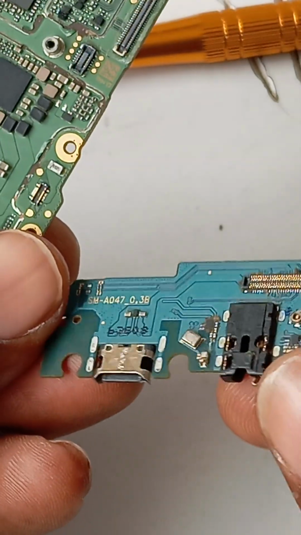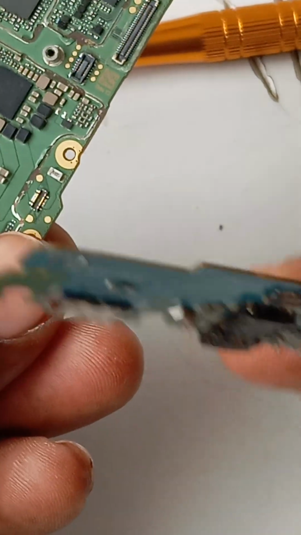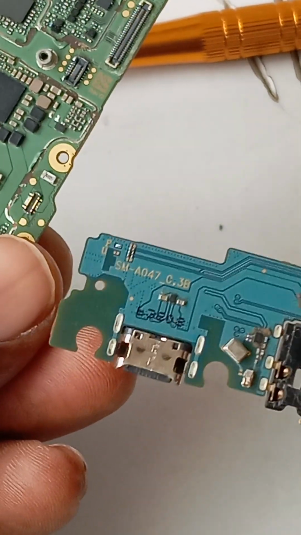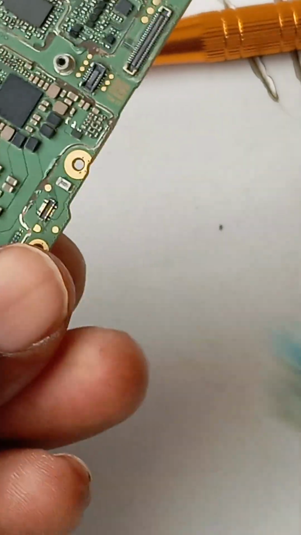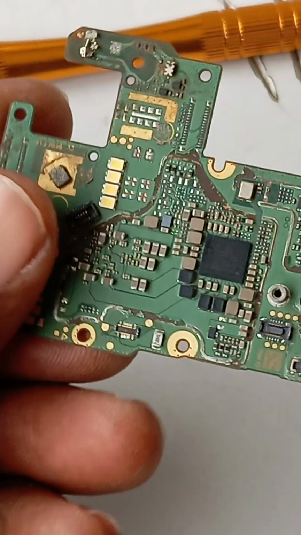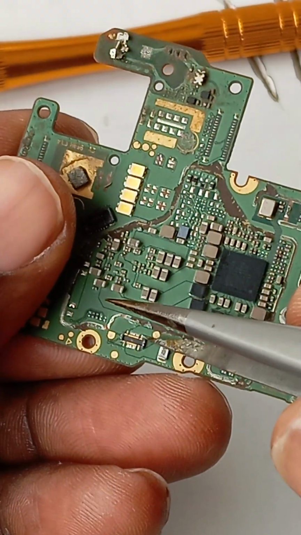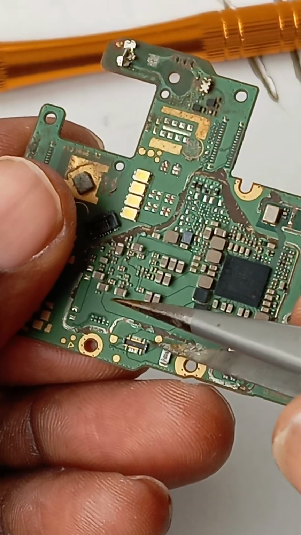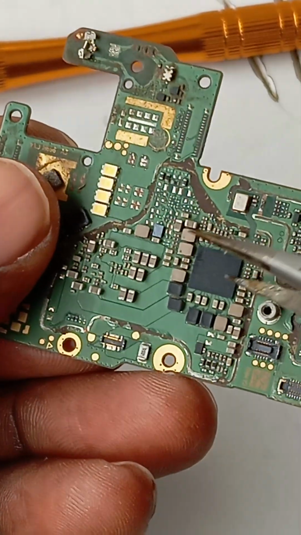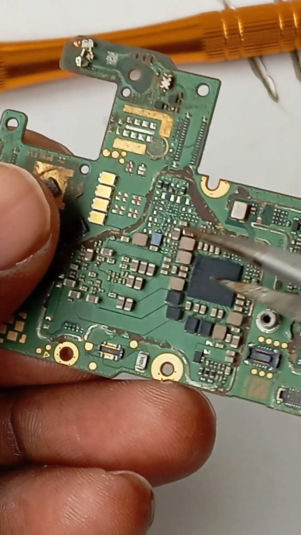Sometimes what you can do is change the board. So when you change the downboard, everything will be working. And this one, these two pins, this pin here for battery temperature, is connected to the power IC. So the thermistor is connected to the power IC.